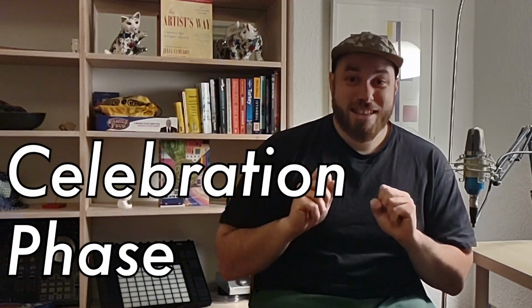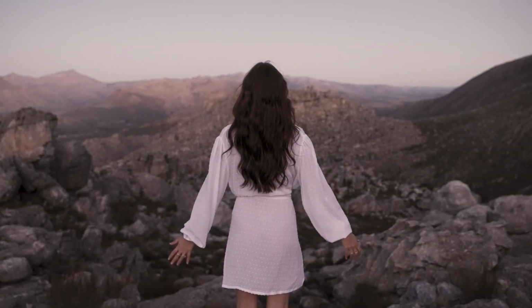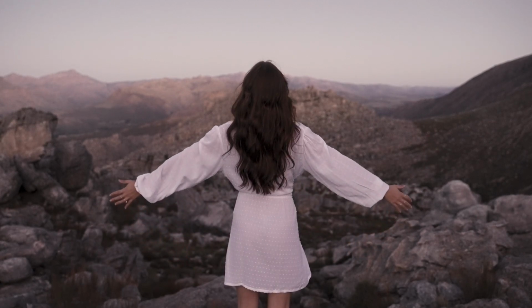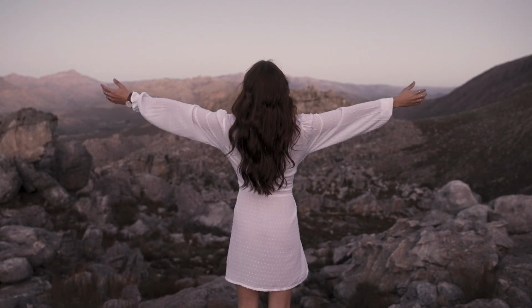And this is where I think the celebration phase should be inserted into this whole process. Once you've actually presented your work, this is your opportunity to share it with other people in ways that are celebratory. This is the point where you can actually reflect on all that stuff that we just talked about and really bask in what it took to get to that point.